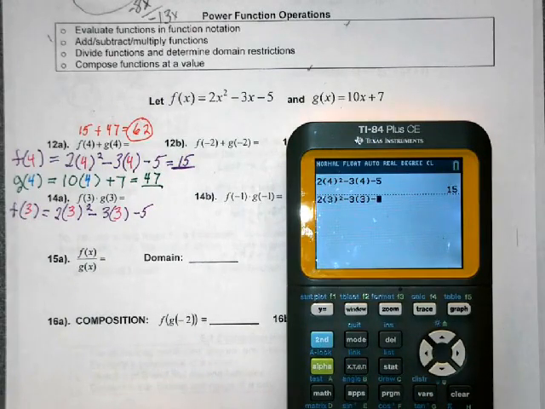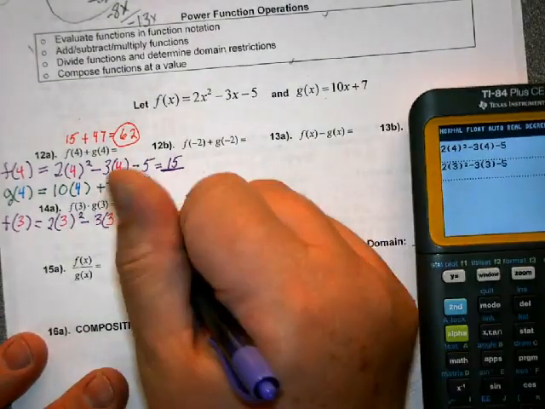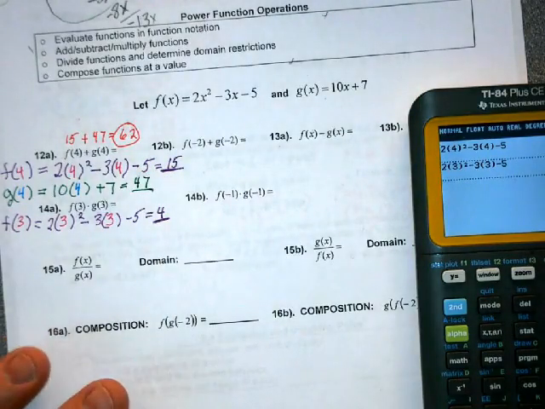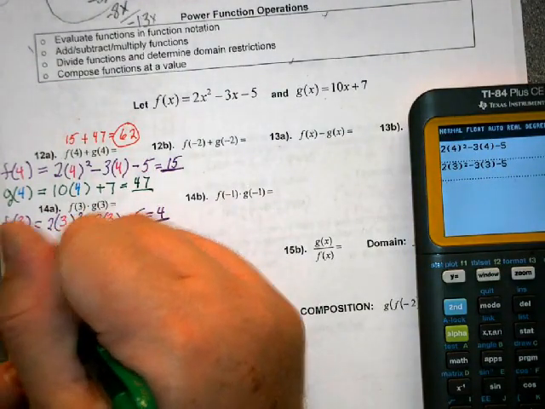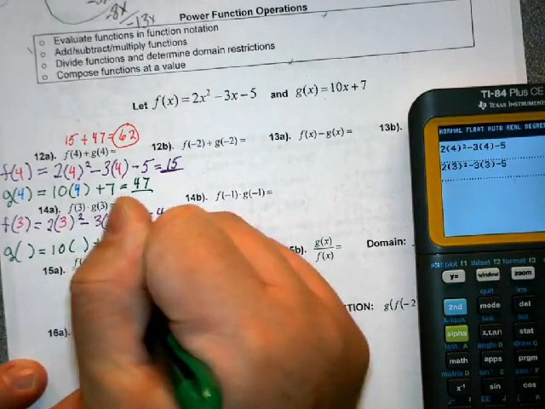G of 3. 10 times x plus 7. Plug in 3 this time. And I get 37, right?